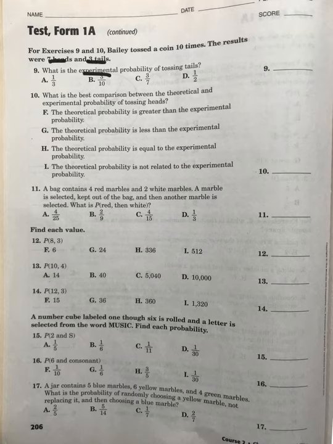What's the best comparison between theoretical and experimental probability? Tossing heads. In this situation, what they're asking is, the 1/2 is less than what happened. That can happen with experimental. Those types of things can happen.